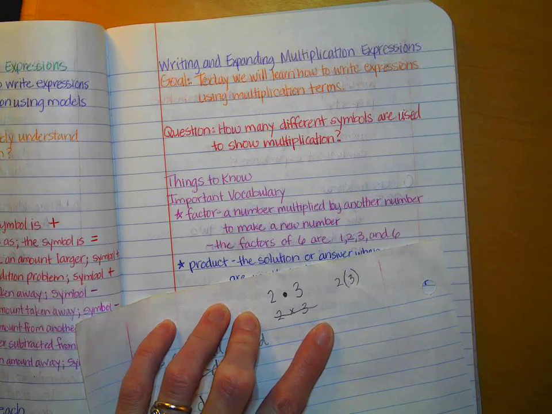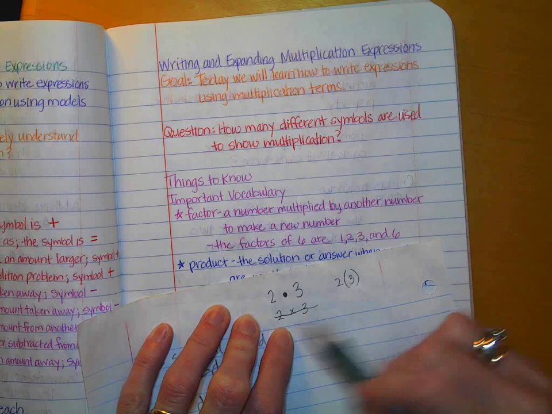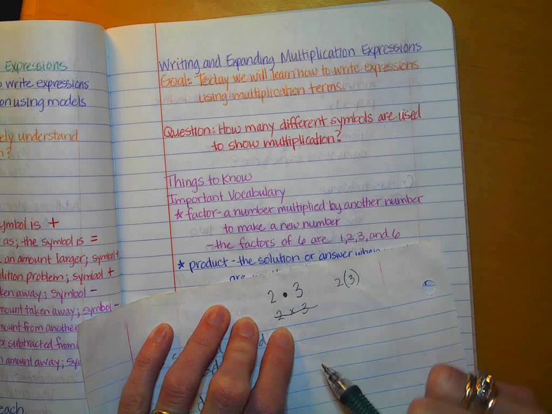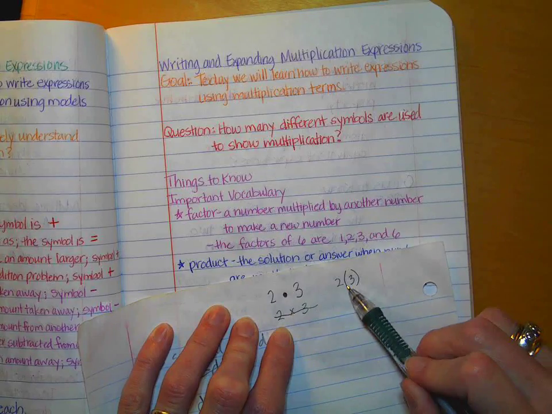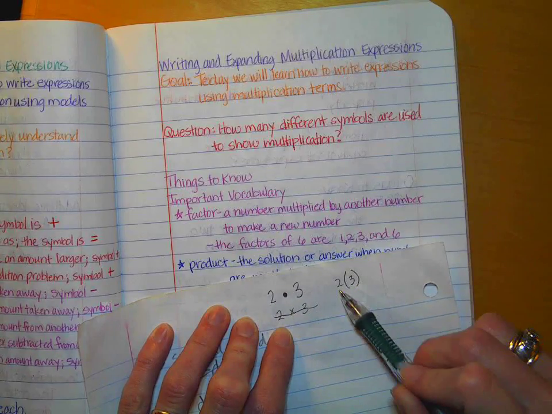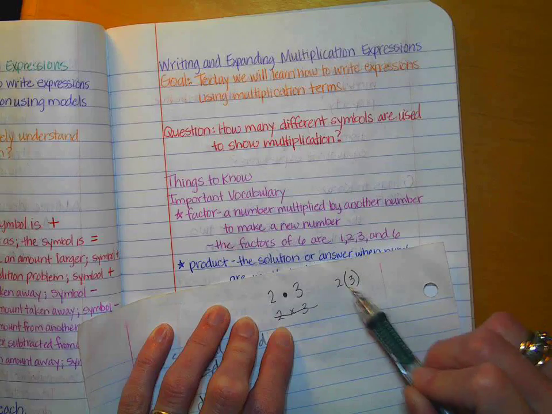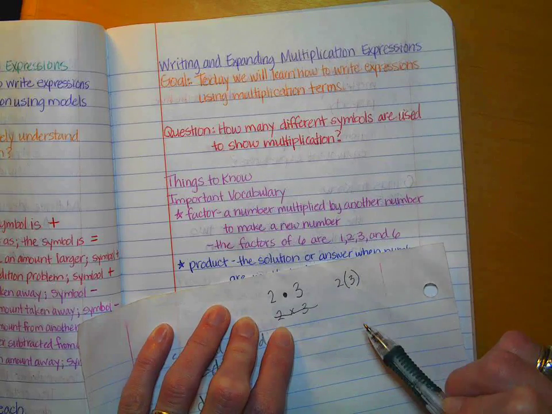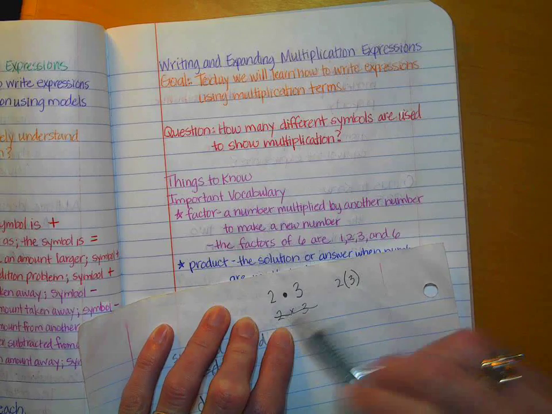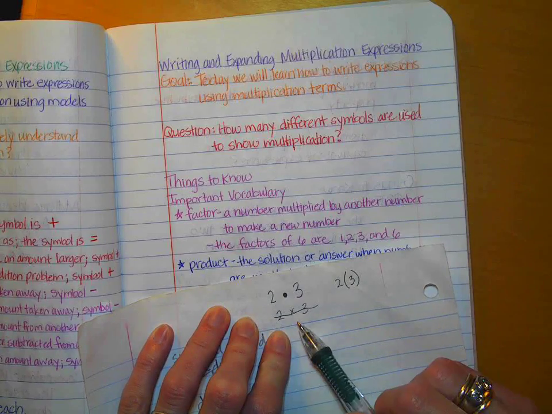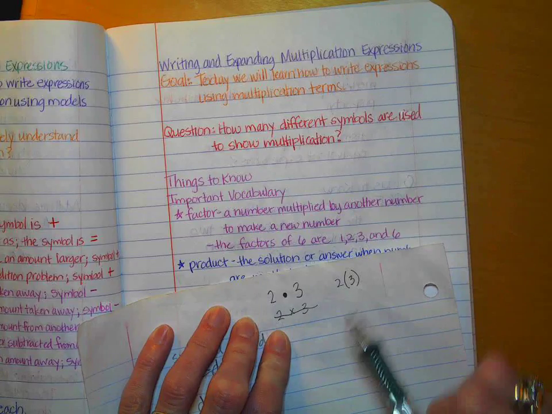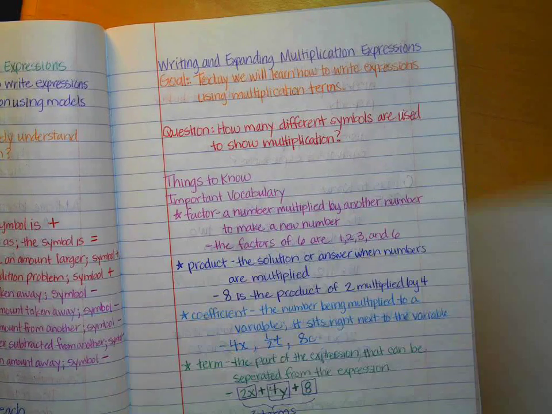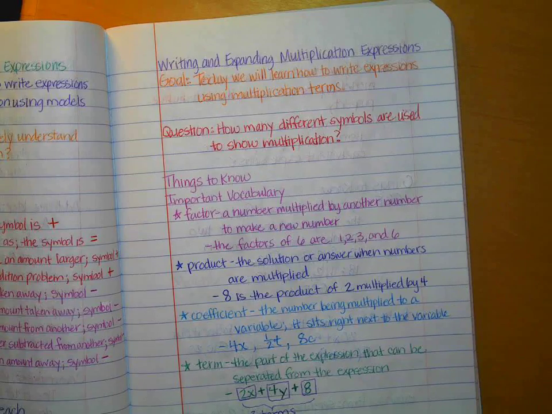Okay? And so there actually are several ways to write multiplication, but the one that we focus on from here on out is a dot for multiplication or using parentheses, because when a number sits outside parentheses, it means that that number needs to be multiplied by whatever is inside the parentheses. So that's 2 different ways. We used to do this when we were younger, but now that we're using variables, we need to focus on just these 2. Okay? All right.